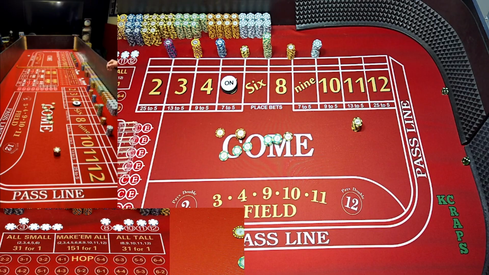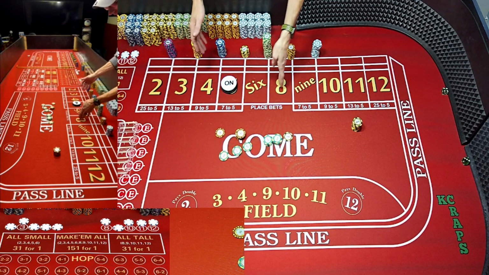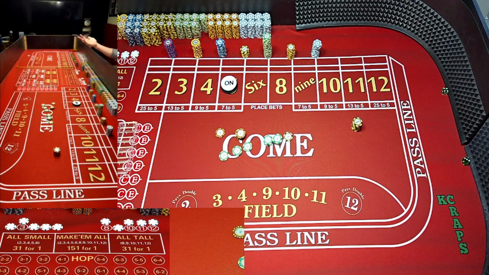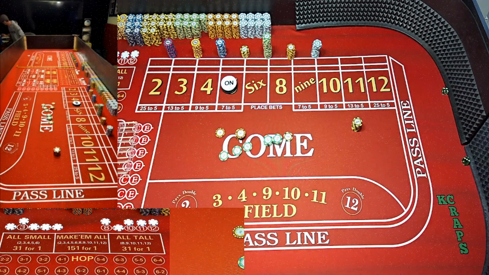I think there's some viability to it, whether you play the 3, 6, 8 yo or the 4, 6, 8, 10. I have now shown you 2 different ways to try to take advantage of not only a dice set, but the casino and letting them play with that type of system.